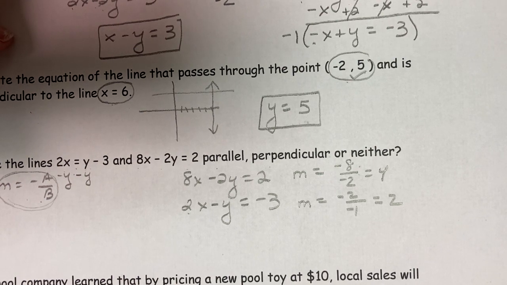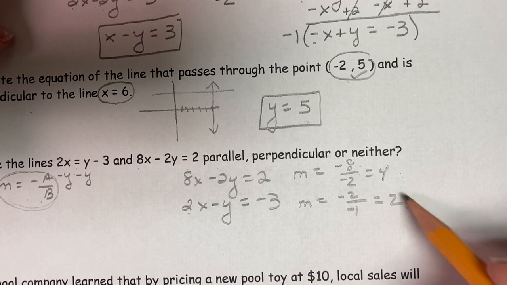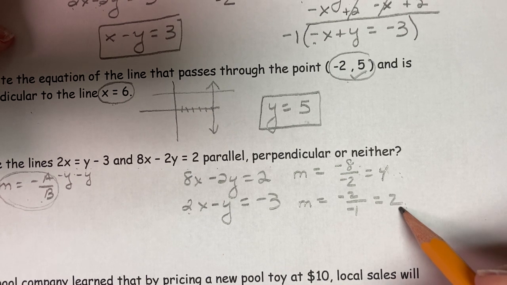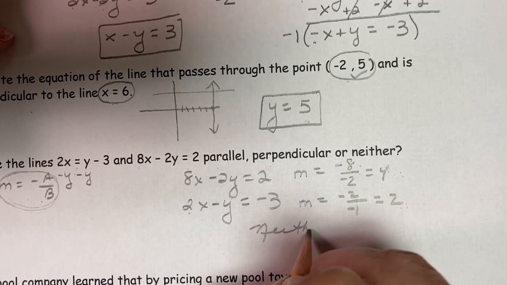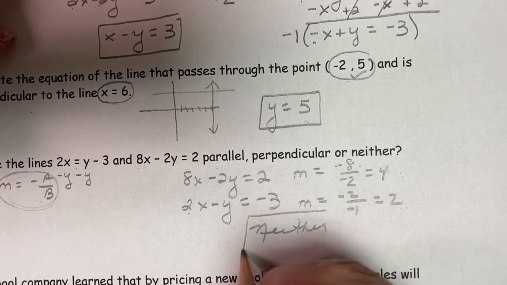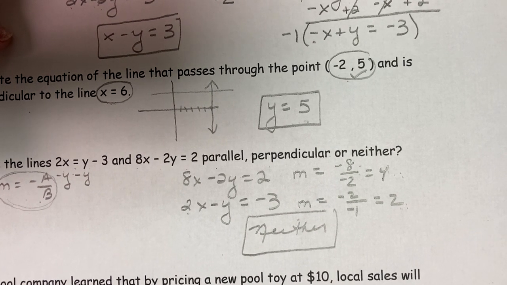Are they the same? Nope, they're not the same, so those two lines are not parallel. Are they opposite reciprocals of each other? Absolutely not, so the two lines are not perpendicular. So again, these two lines are neither one of the two. They just happen to be two lines.